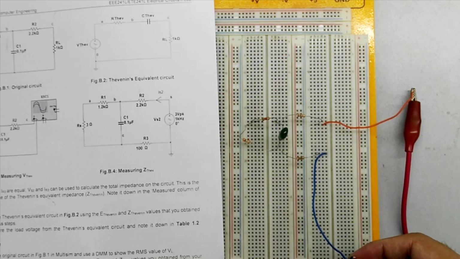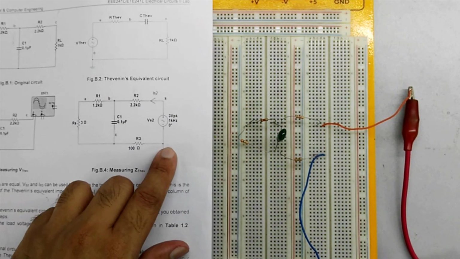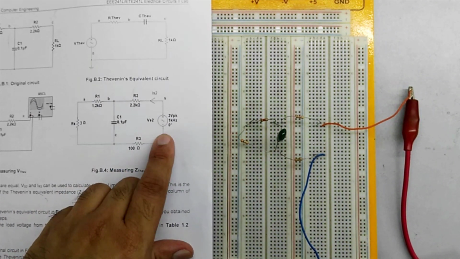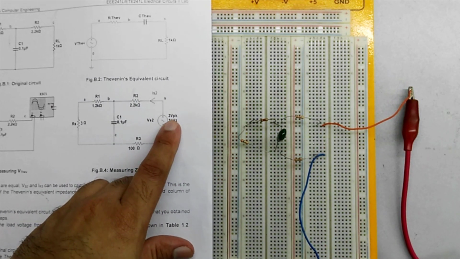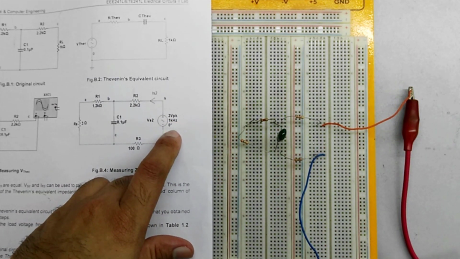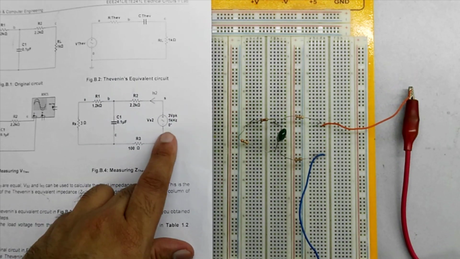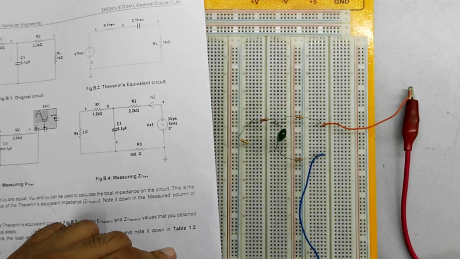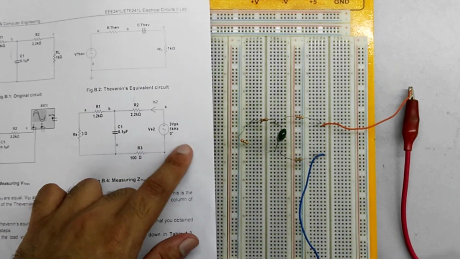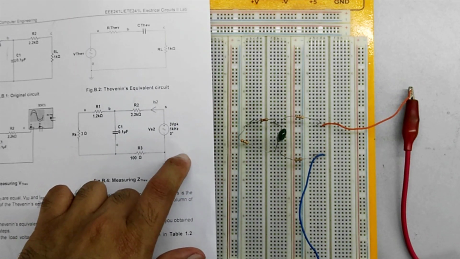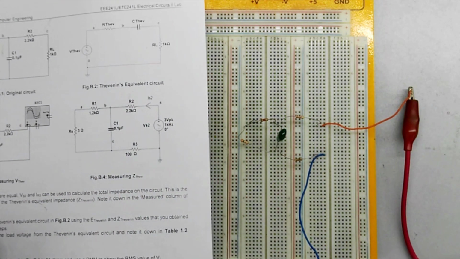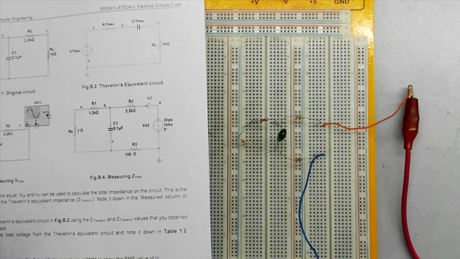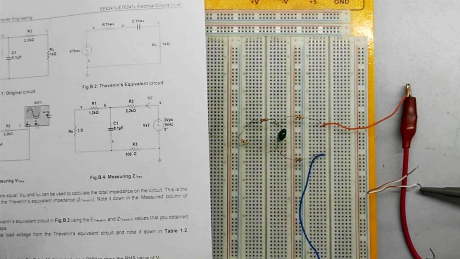The voltage parameters for this source is 1 kilohertz and 3 volt peak. We already adjusted our function generator to this value for the original circuit configuration. But still we will need to check if our source is producing this value. First of all, let's connect the channels of our oscilloscope to the circuit, and then we'll move on to the calculations.